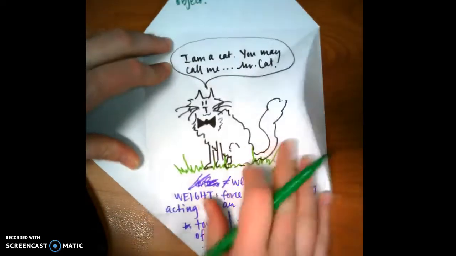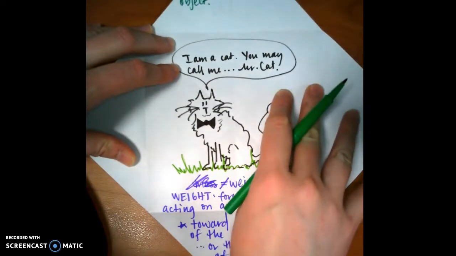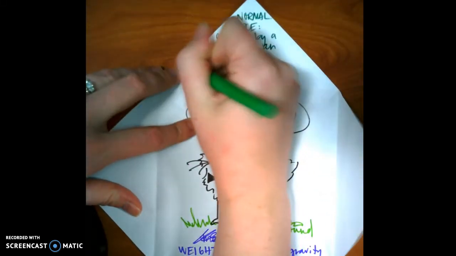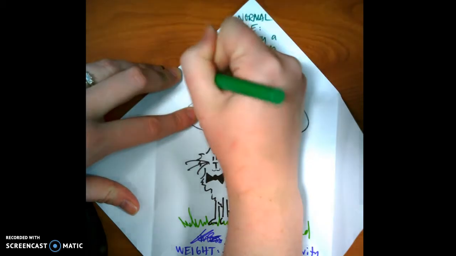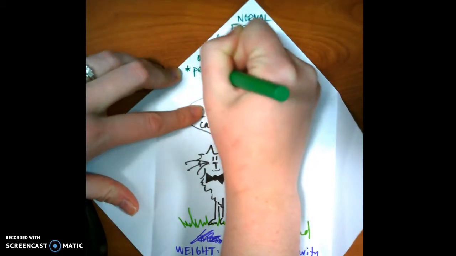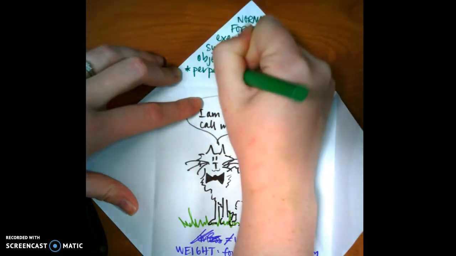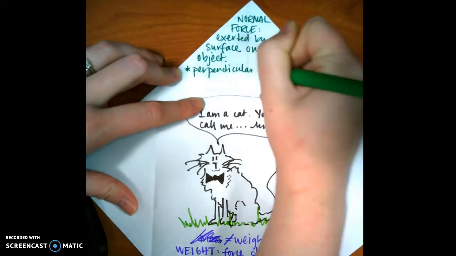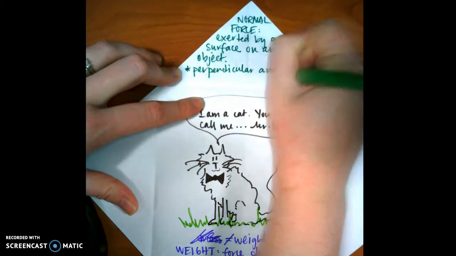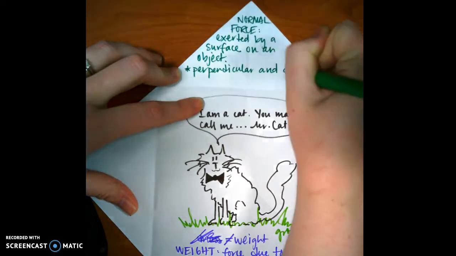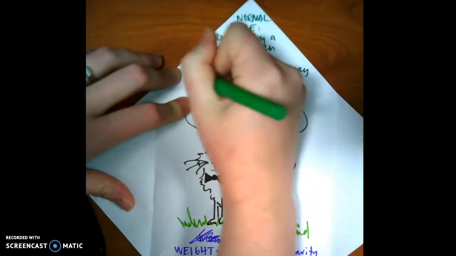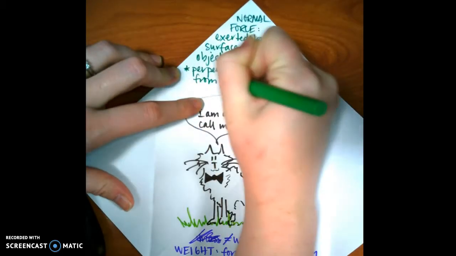Instead, the ground is pushing up on you. We call this the normal force because the word normal in mathematical terms refers to a perpendicular angle. So the normal force is always perpendicular to and away from the surface.